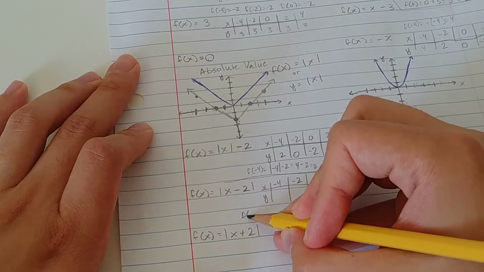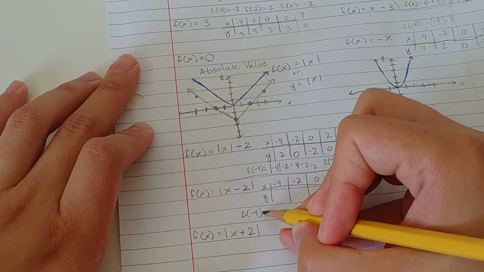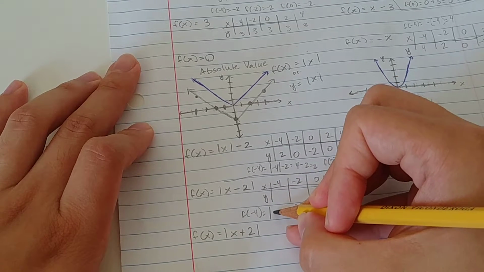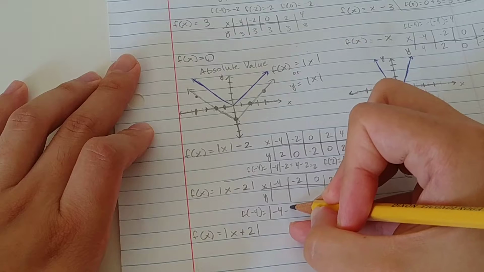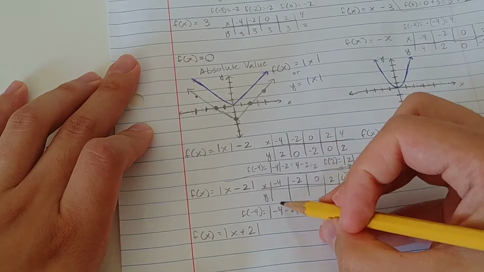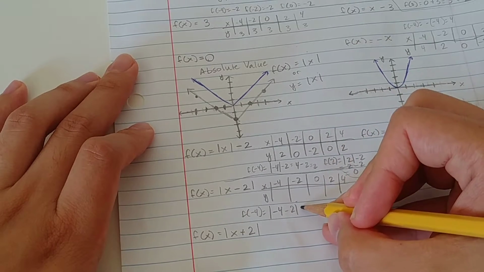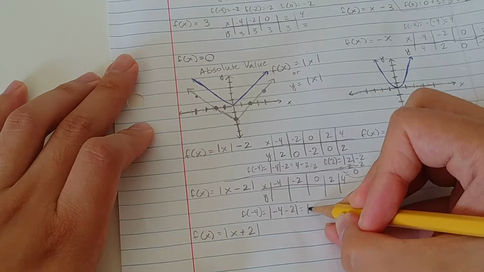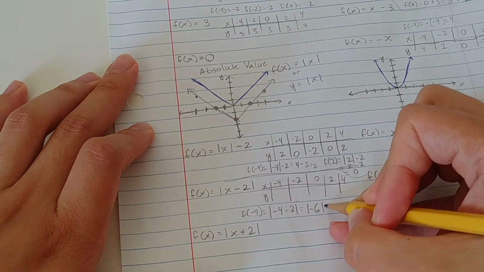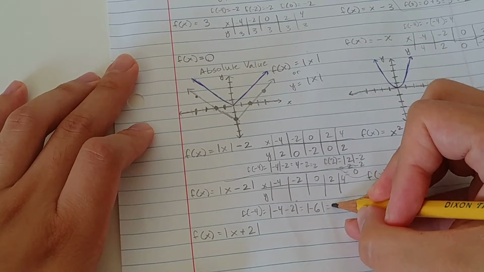So we have f of -4 is absolute value of -4 minus 2. Here we have to do the inside first. So -4 minus 2 is going to give us -6. So the absolute value of -6 is 6.